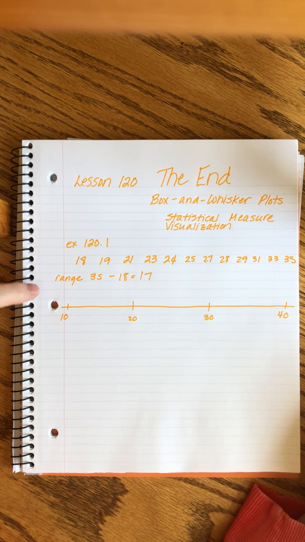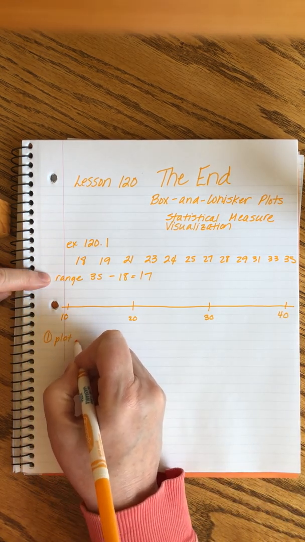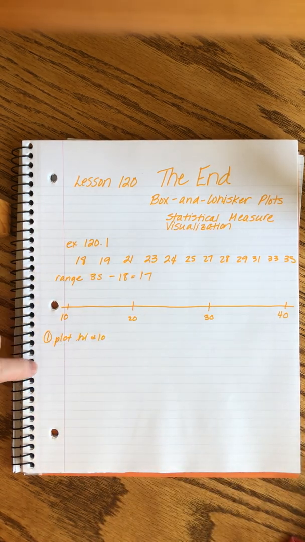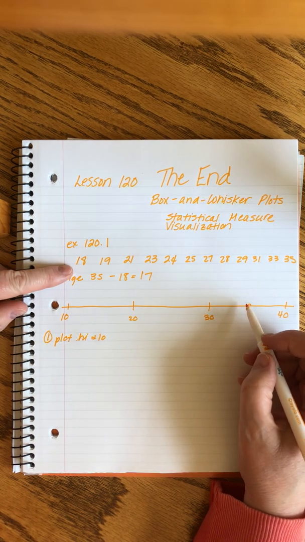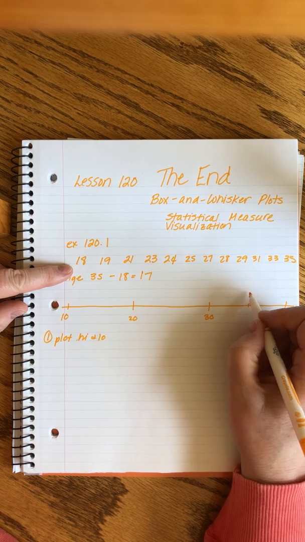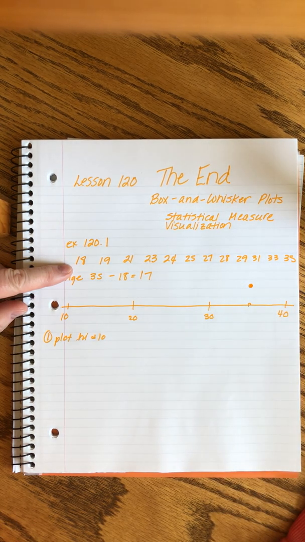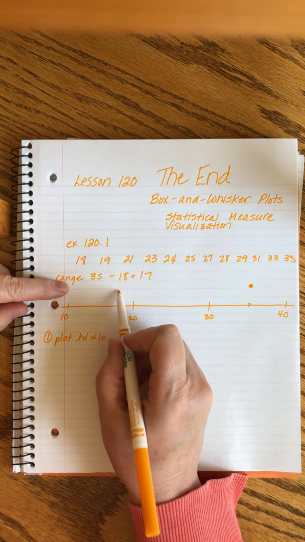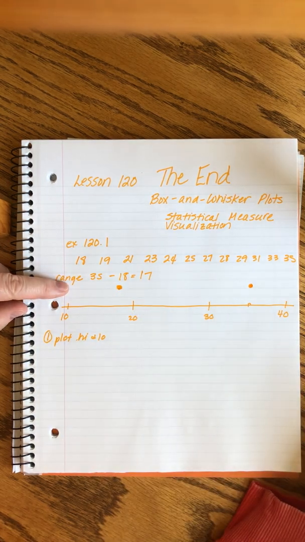So the first thing we do, here are my steps. I plot the high and low. I'm going to use a little shortcut there. So the highest point is 35. That would be right there. And we're going to draw it up above the number line a little bit, not actually on the number line. And then the low is 18, and that's, let's say, about there. The highest and the lowest.